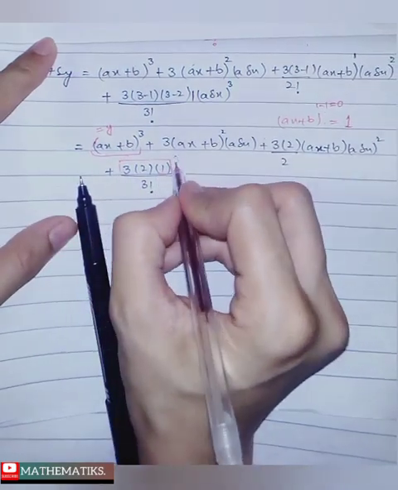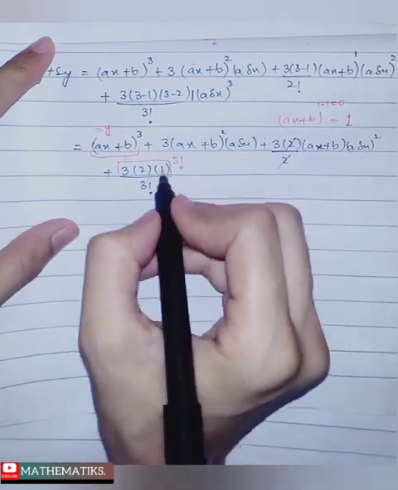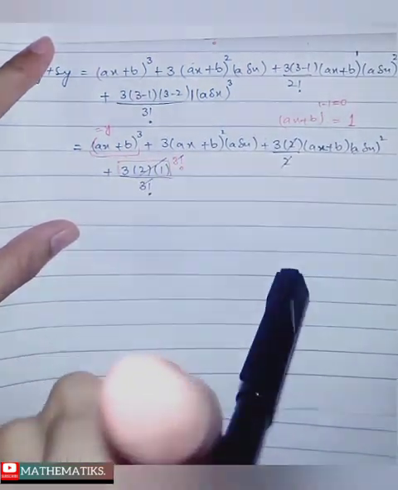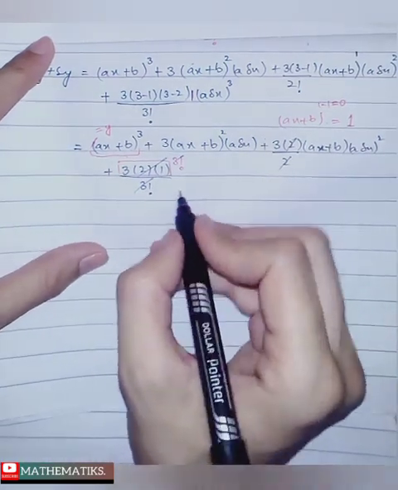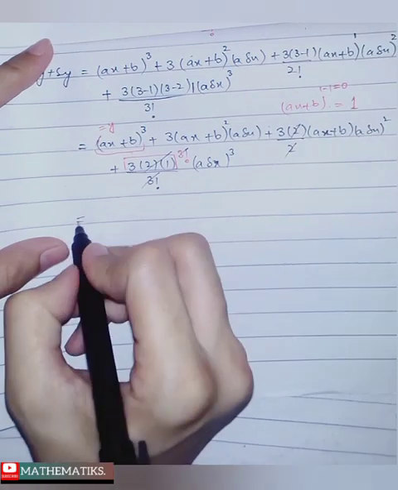This factor is also a 3 factorial. So we can cut them. We can cut this 2 by this 2, this 3 factorial, but this means that this whole factor is cut. So the remaining coefficient is 1. Into a partial x power 3 is equal to this y factor.